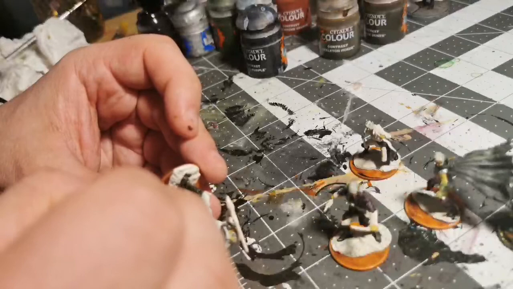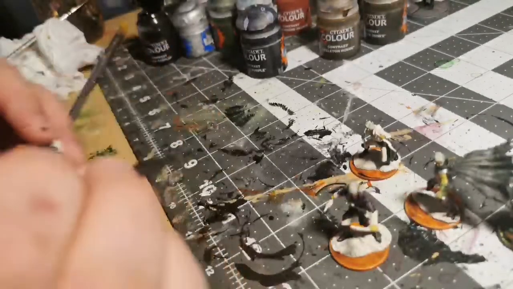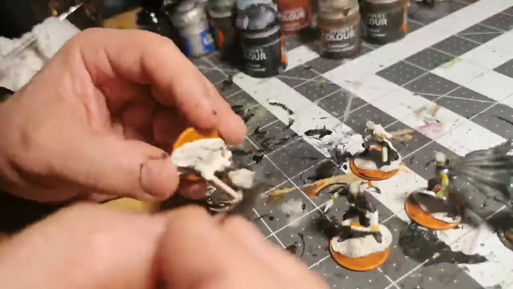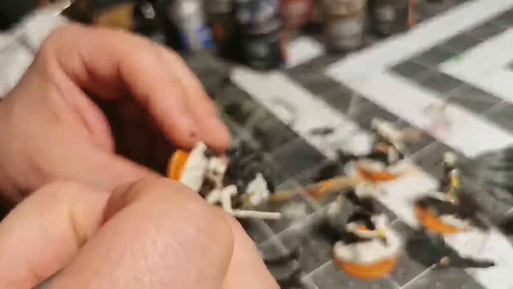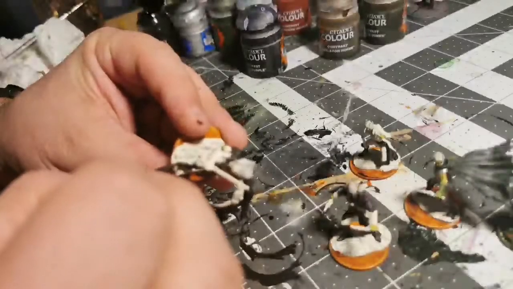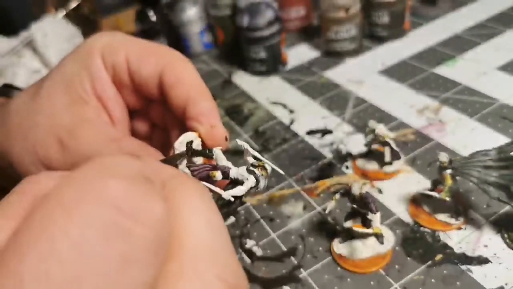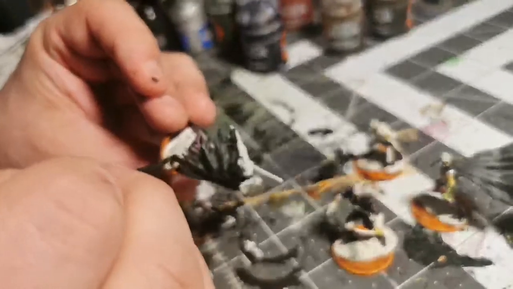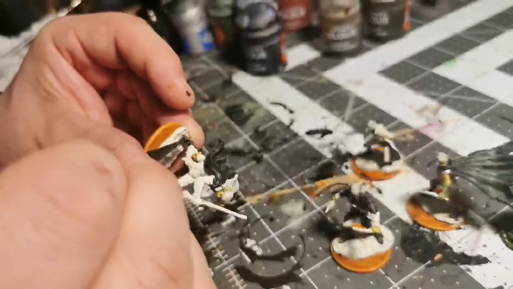Now, if I had done these guys way in advance, what I would have done is use some of the terrain paint or texture paint, which is good for bases to create kind of a rocky look to it. But I don't have the time for it to dry properly, and it won't look good unless it's dry. So in that situation, I will just be using my creativity with colors.